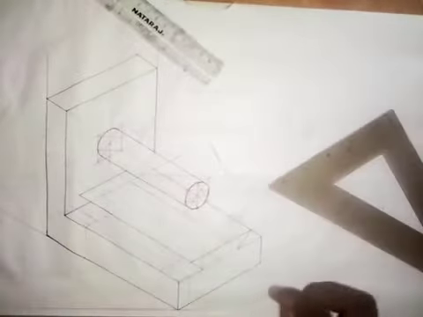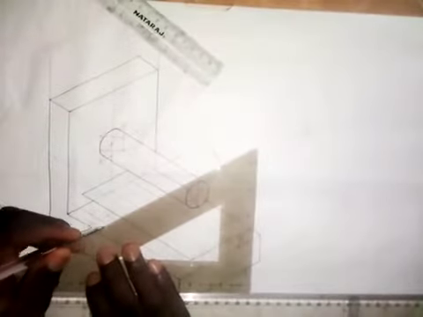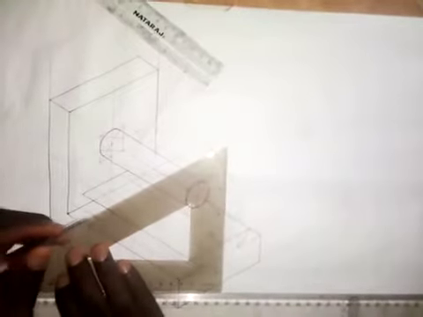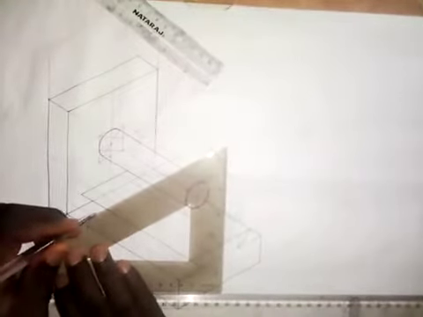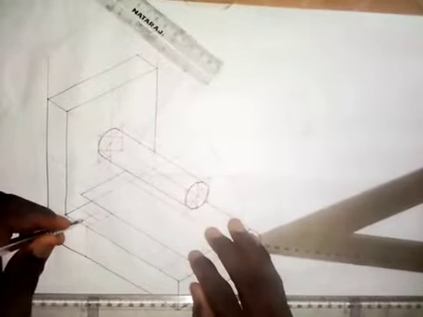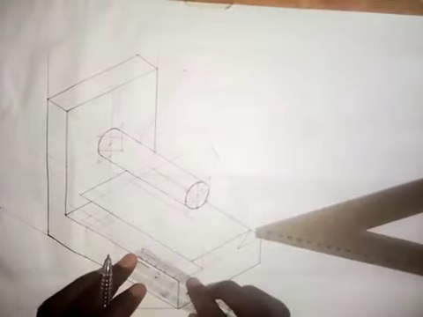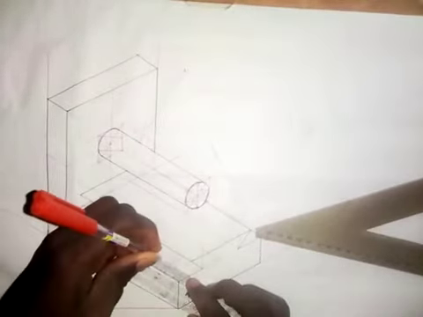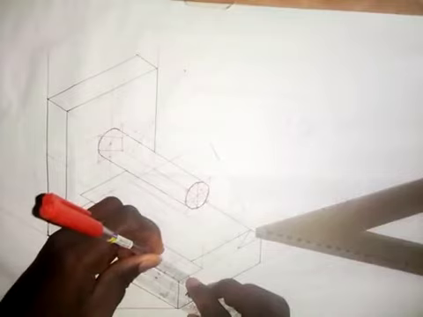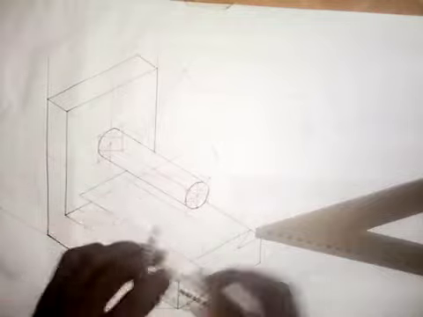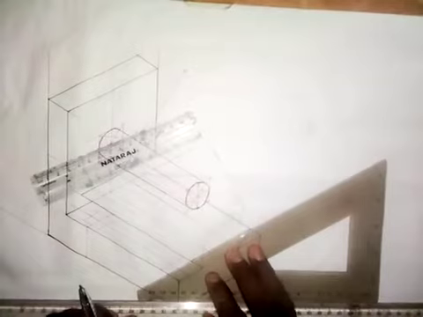Okay, then I will form a square here, an isometric square. Form an isometric square here. All right, so I will also come here. So I will take 8 millimeters to this side. So this is 8 millimeters, and I will also take 8 millimeters to this side, so making 16. I will also form an isometric square on this face here.